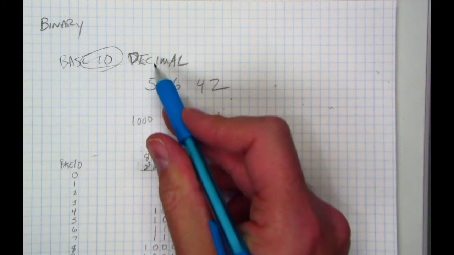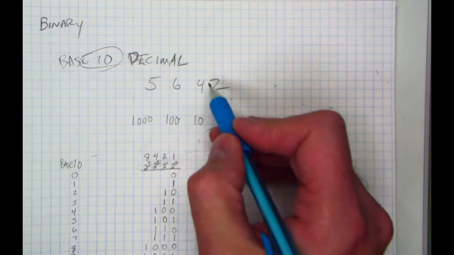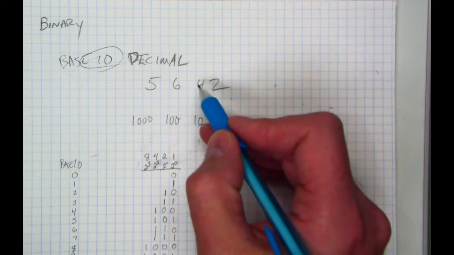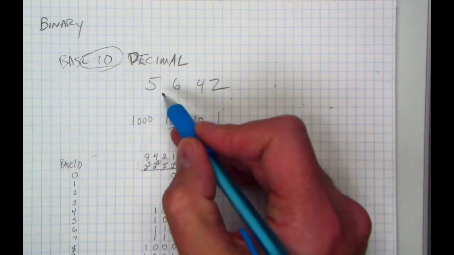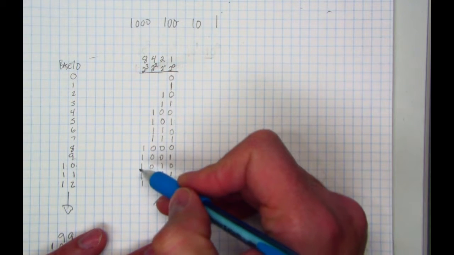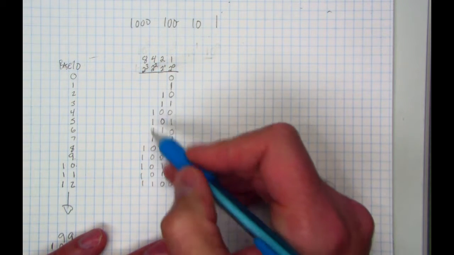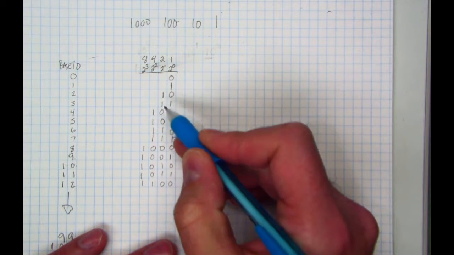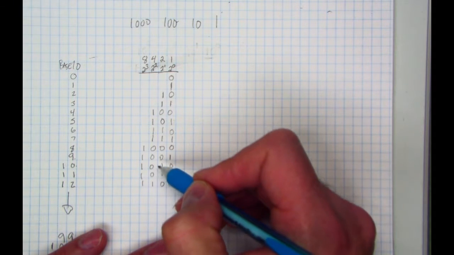Just like if I were to write a big number like 5 in the thousands column and 6 in the hundreds column and a 4 in the tens column and a 2 in the ones column, I just do 5 times 1,000 plus 6 times 100 plus 4 times 10 plus 2. 5,642. I do the same thing in binary, like this one right here. I have an 8. I have nothing in the 4. I have a 2 and nothing in the 1. So 8 plus 2 is 10, and you can see it's decimal 10. So I can apply this technique to any binary number.